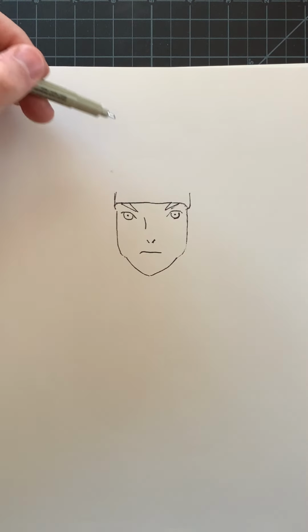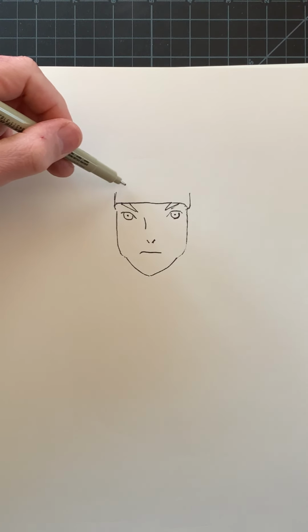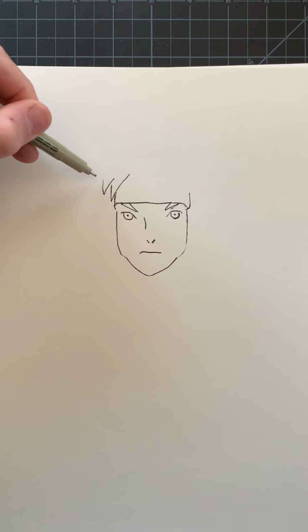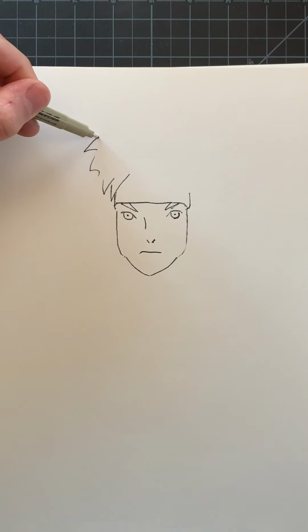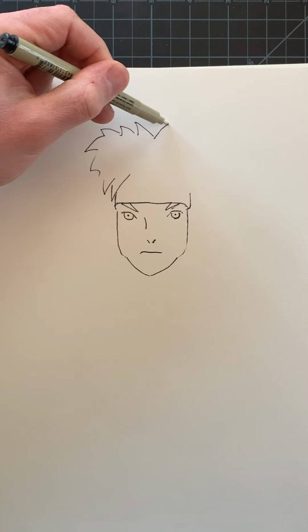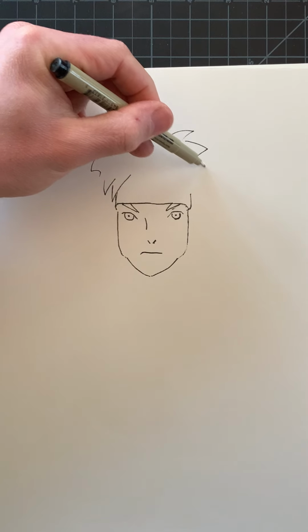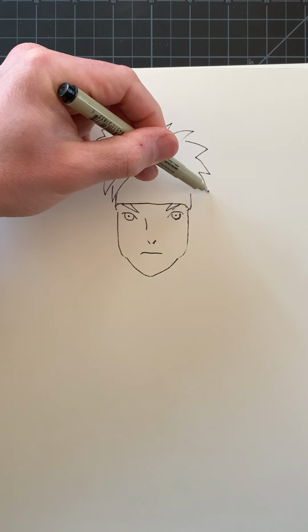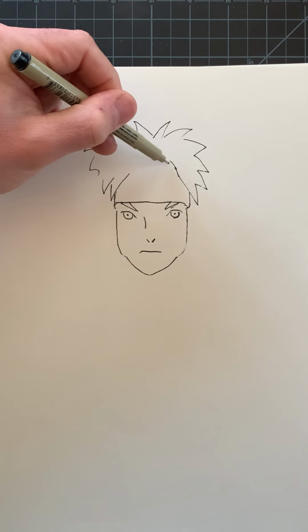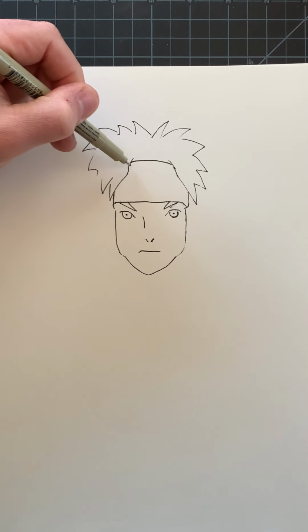Coming up to the top here, we're going to draw his hair. So his hair is going to extend out this way with some triangle shapes. And we're just going to go all the way around using these triangle shapes, these zigzag lines. And then as I get on this side, I'm going to kind of direct them toward this way. The points are out. Okay, bringing it back up on both sides.